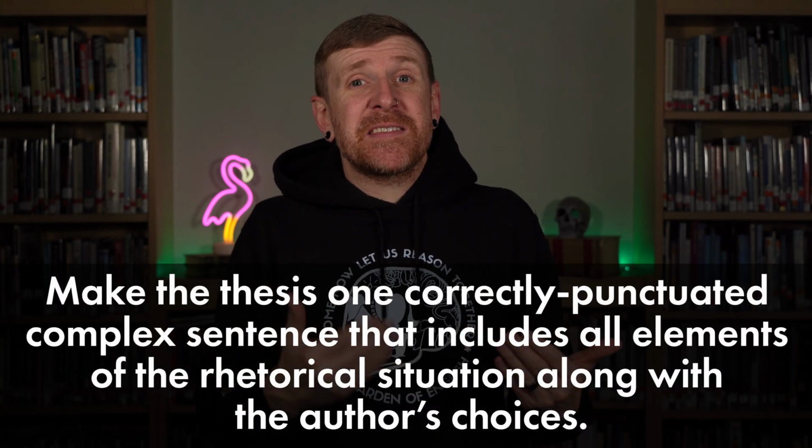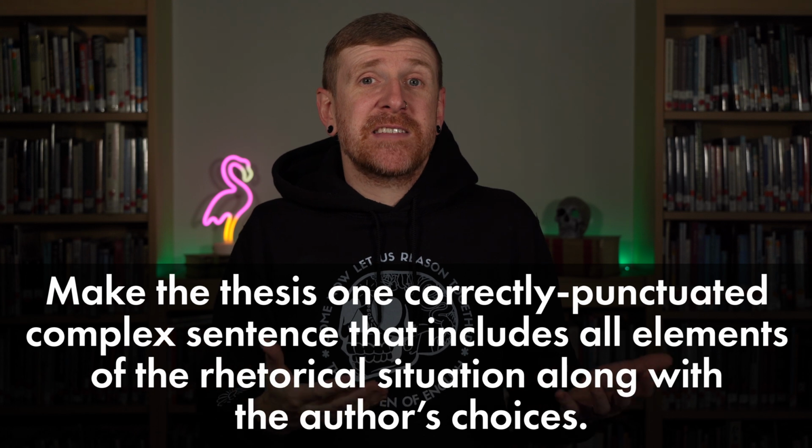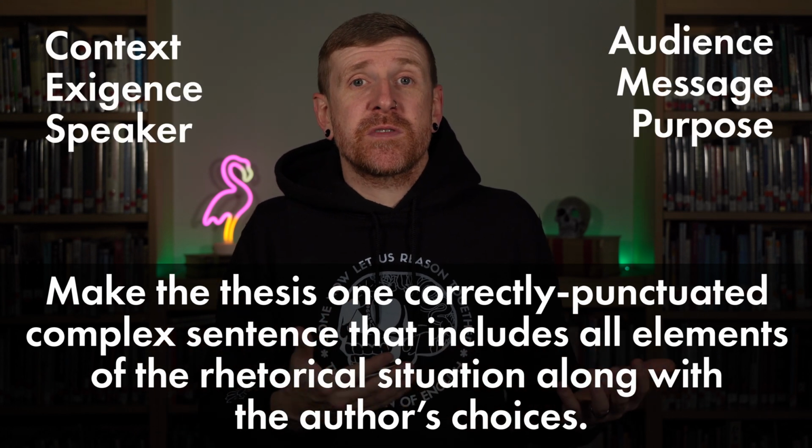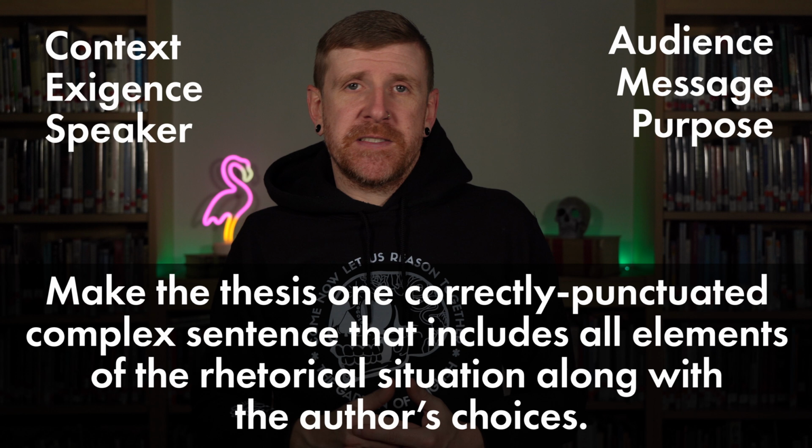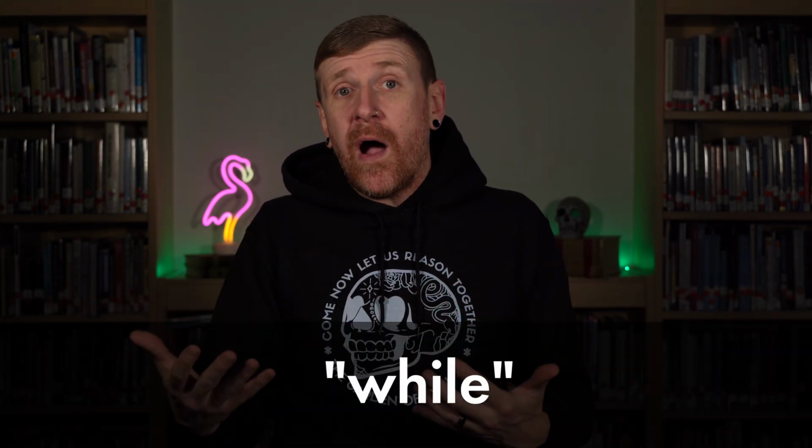Okay, the first 4 templates split the thesis into 2 sentences so that student writers can collect their thoughts and help convey them with interpretive precision. In my next pair of templates, I'm going to add complexity to how I express my thoughts by doing 2 things. First, I'm going to make the thesis 1 correctly punctuated complex sentence that includes all of the elements of the rhetorical situation along with the author's choices. And second, I'm going to add either the word while or the phrase that although to this template when I shift to the message part of the thesis. Doing so will help me convey my complex understandings of the writer's message to his or her audience throughout the passage.